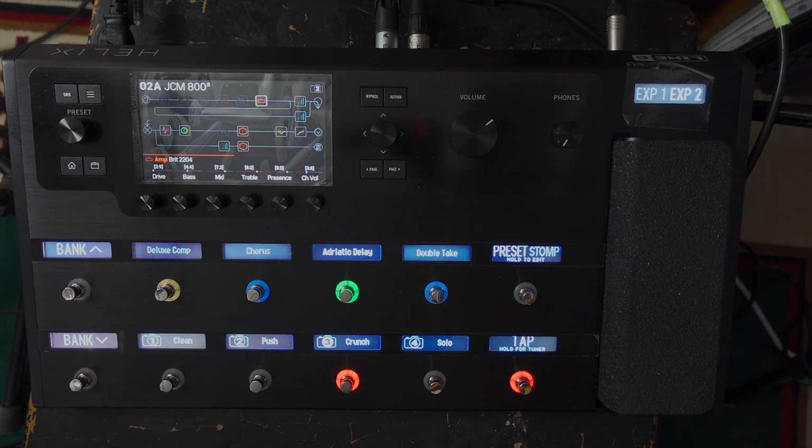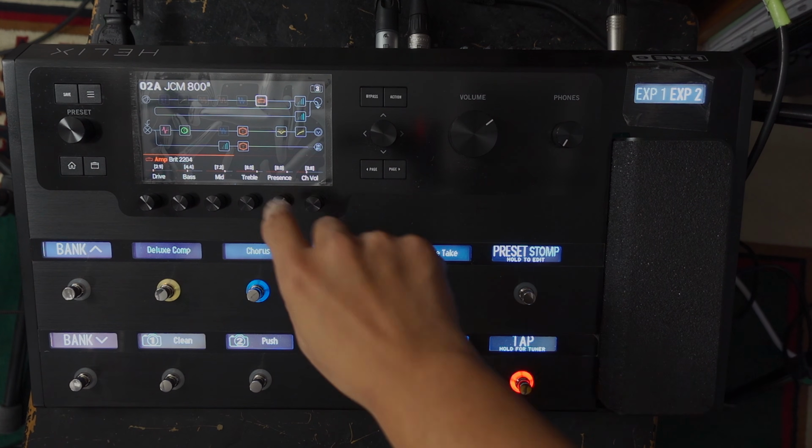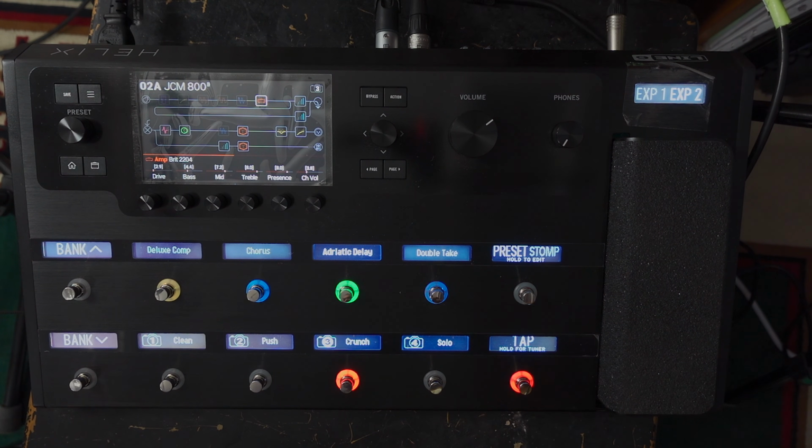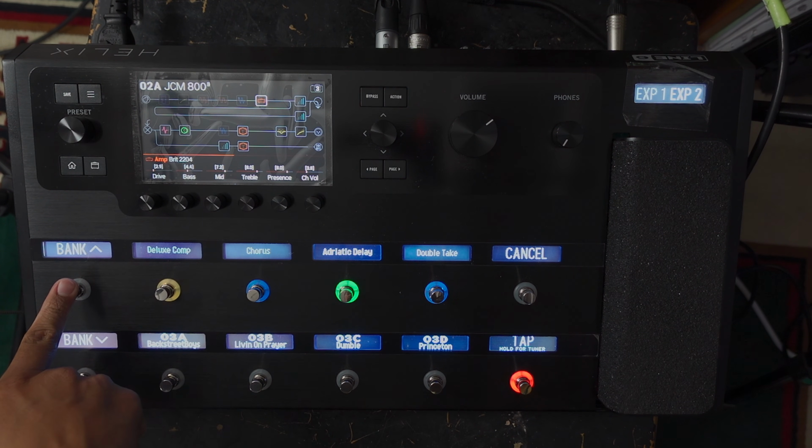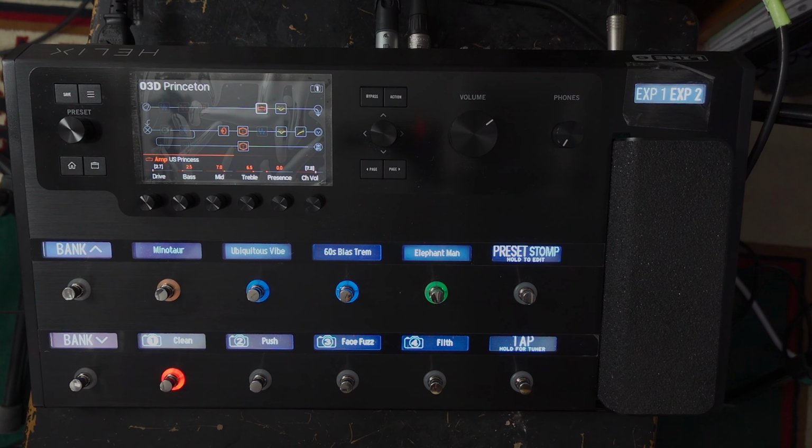So what Line 6 regularly do is release updates which have more pedals, more amp models, more features. But I think the main ones that you're probably going to be looking for are new effects, new types of reverb, new types of delay. And obviously, I think one of the newer ones is, have I got a preset for this one? Yes, the Princeton. So this is on one of the more recent releases, updates. I think it came out earlier this year, 2021. So this is the Fender Princeton model.